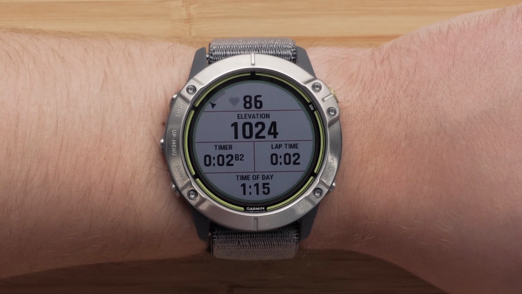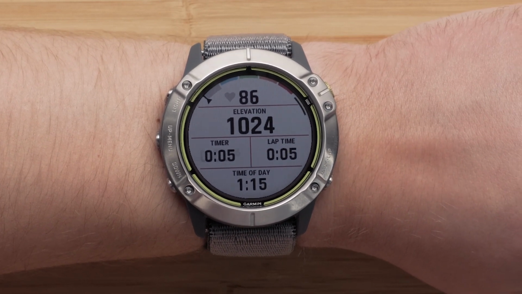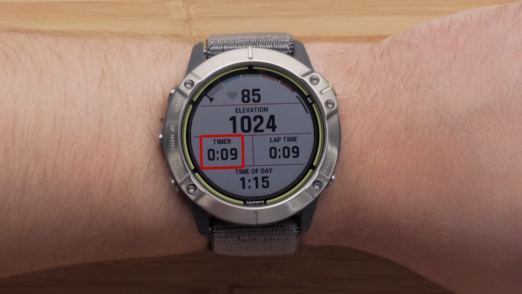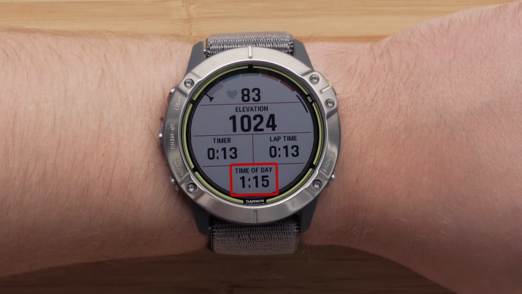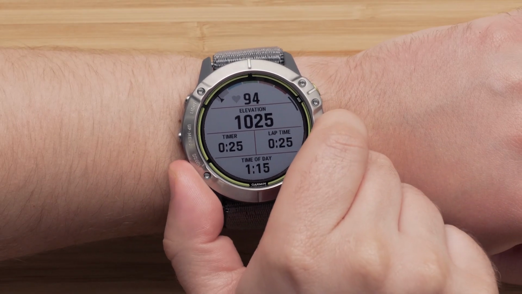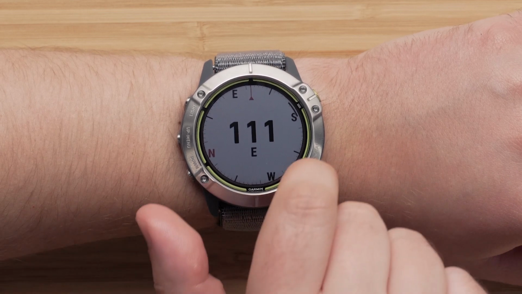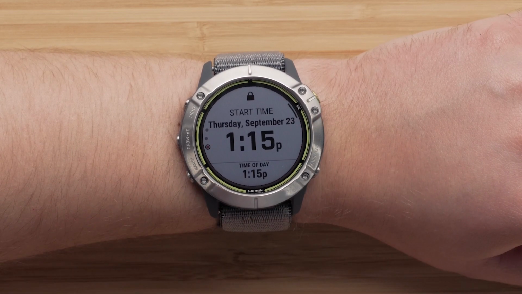There are 3 screens within the Adventure Race activity by default. The first screen shows heart rate, elevation, total time, the time of the current lap, and a clock for time of day. By pressing down, we can access a compass used for navigation. Pressing down again will display the validation screen.